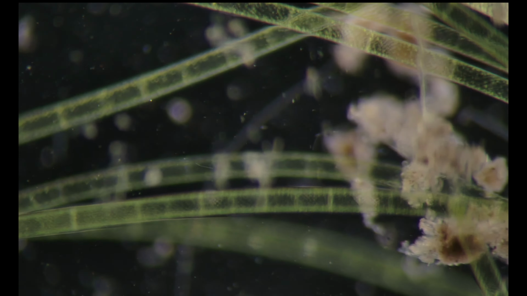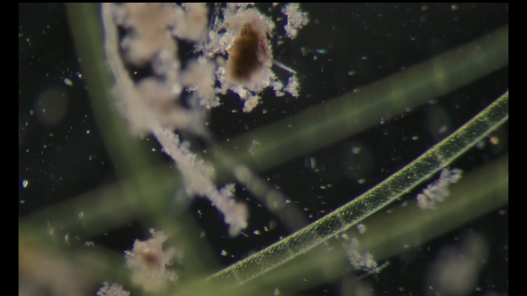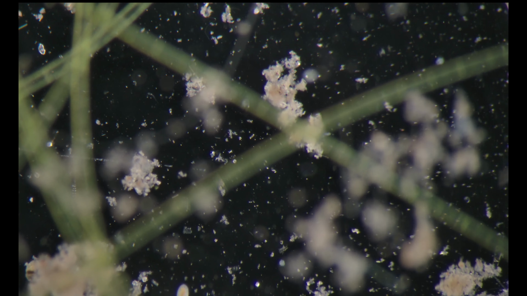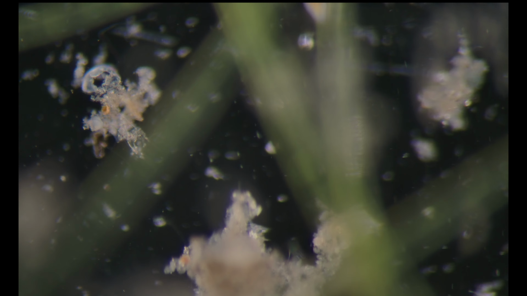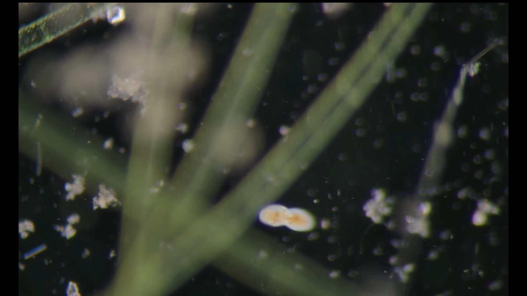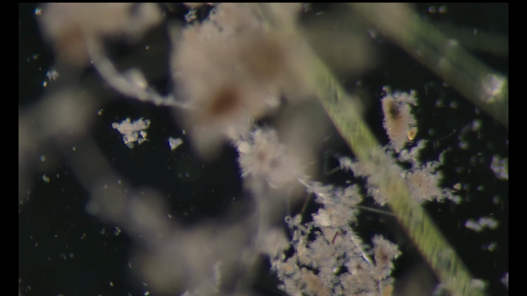Again, the viewing you can get with stereo or inverted microscope without a cover slip is much more natural. Who is this nice dividing one? Probably frontonid. Peritrich.